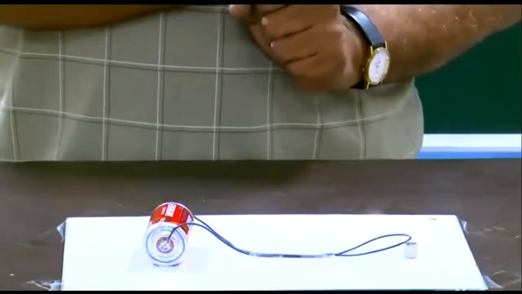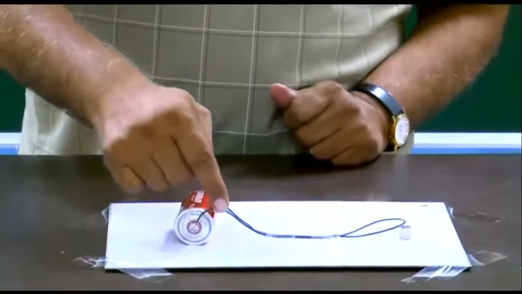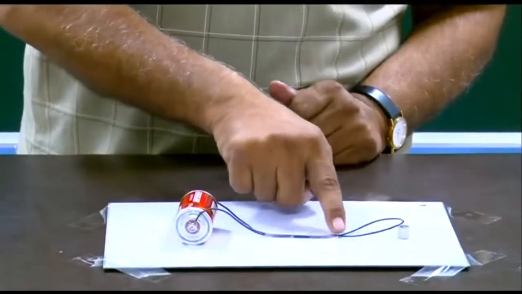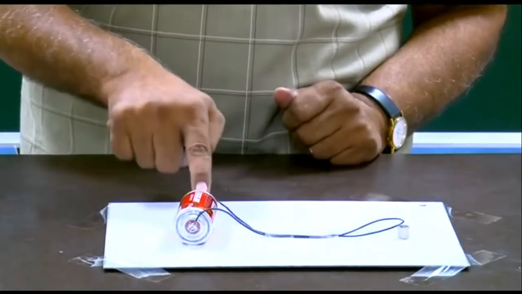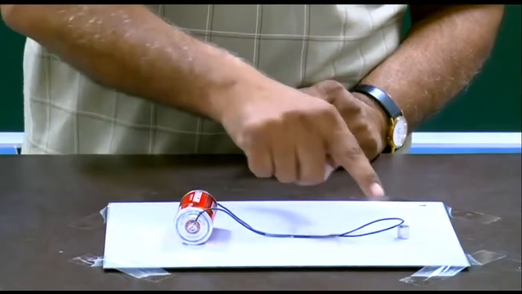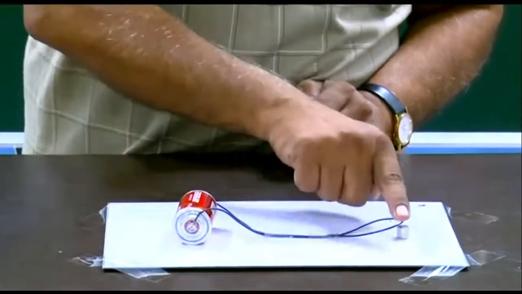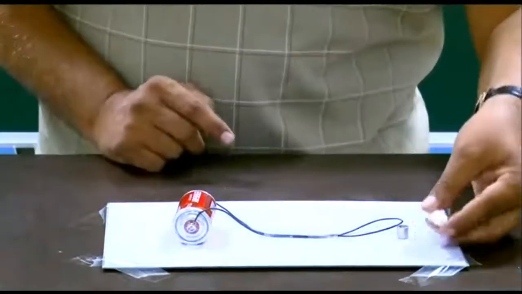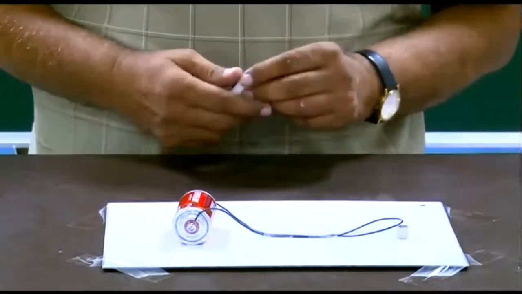And what is the direction of current? The battery positive is here, so the current starts here in this wire like this. There is a crossover here, so the current goes like this, and then like this, and then goes into the negative of the battery. So if you look at the current here, it is horizontal and going towards this direction, and the magnetic field is upward.